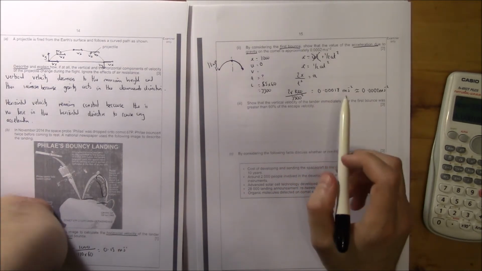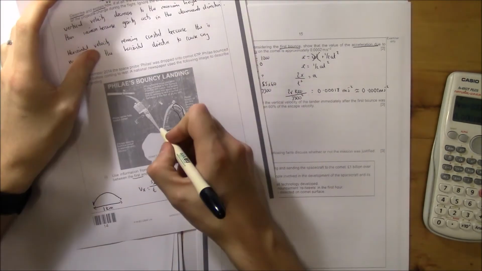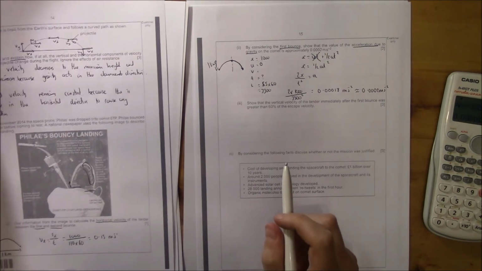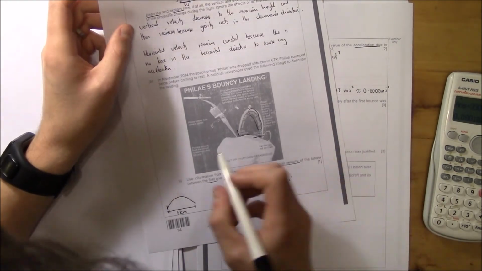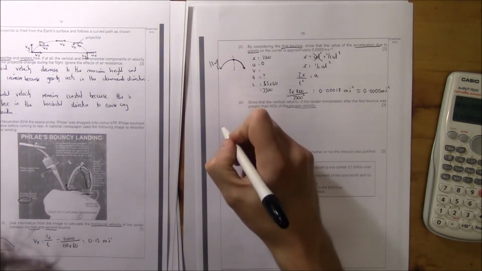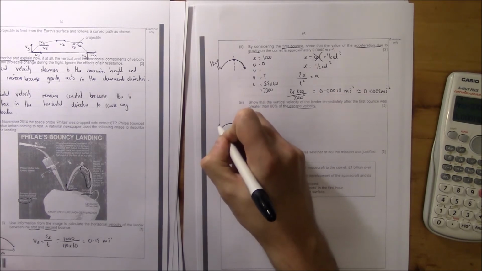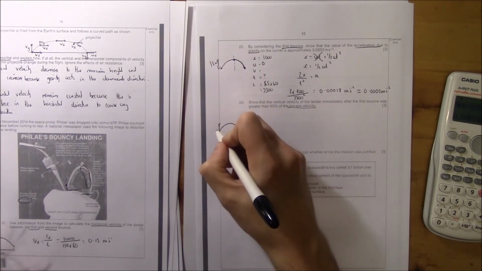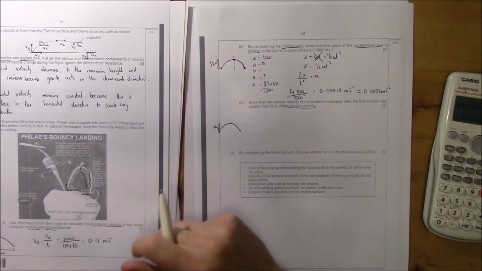Part 3 of the question. Show that the vertical velocity of the lander immediately after the second bounce, so just here, was greater than 60% of the escape velocity. Now, the escape velocity in the very bottom corner here is about 88 centimeters per second. So what we need to do is find, this is now the first bounce, and this is the second bounce. We need to find the initial velocity there straight after the first bounce.